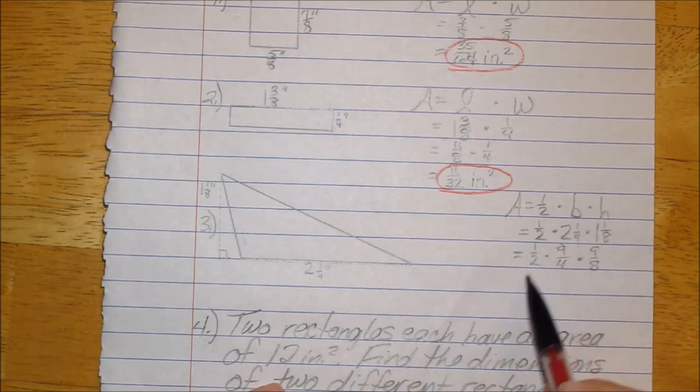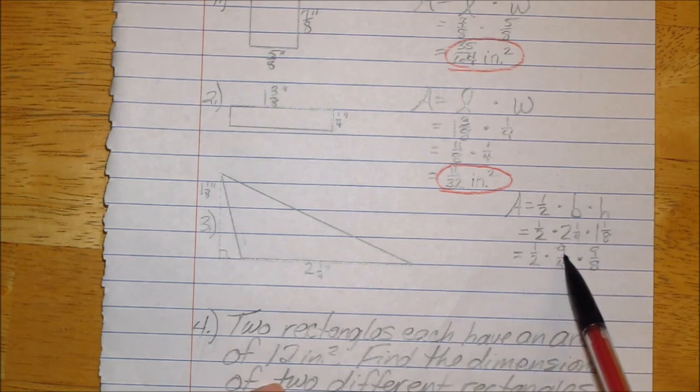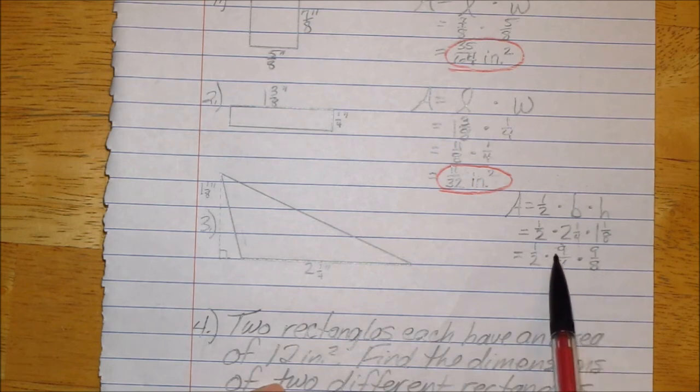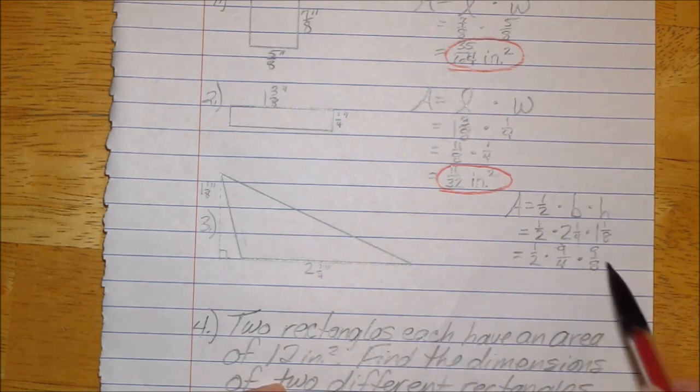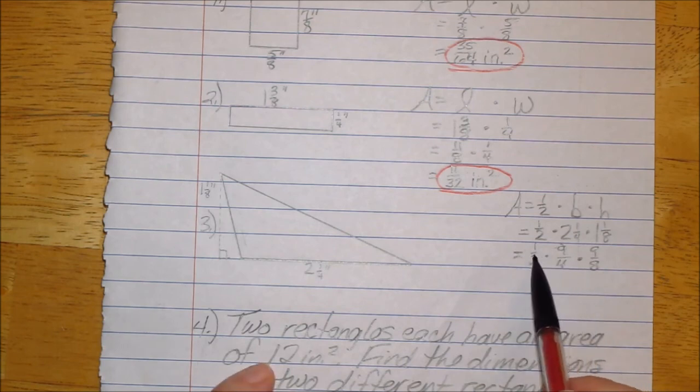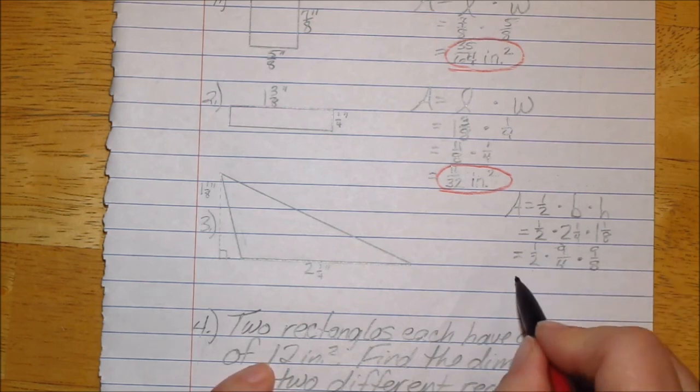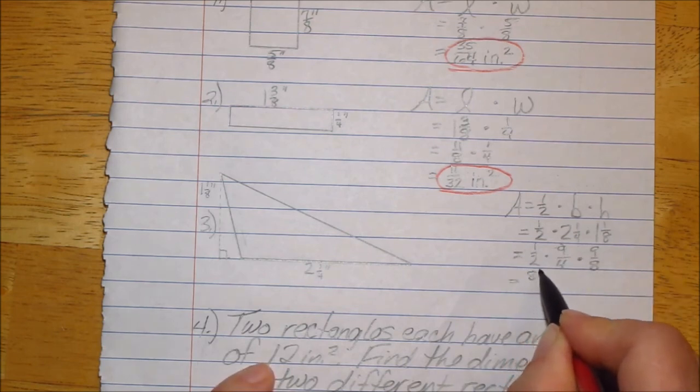Now I'm going to look across all these fractions and see if there's anything I can cross reduce. I got a 9 and a 2 and a 9, no. I got a 2 and a 9, no, I can't. 9 and 8, nope, nope, nope. 4 and 9, nope, there's nothing I can cross reduce. Dang it. All right, well, 1 times 9 is 9, 9 times 9 is 81.